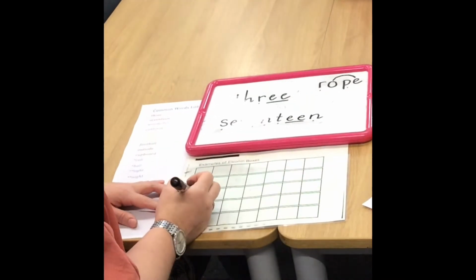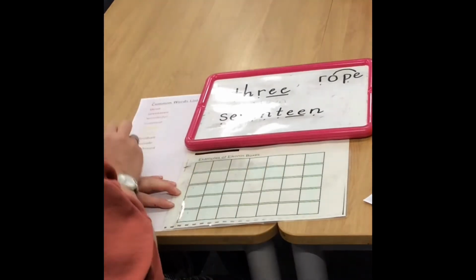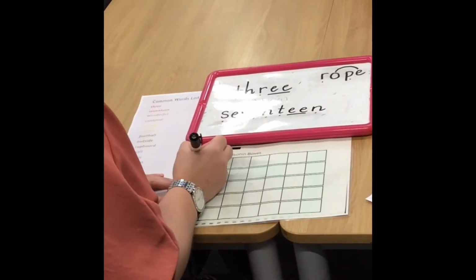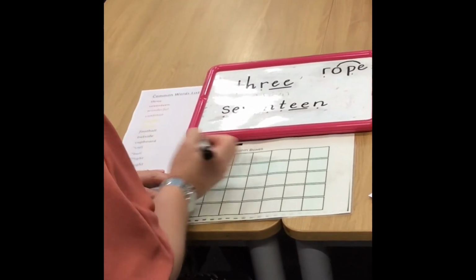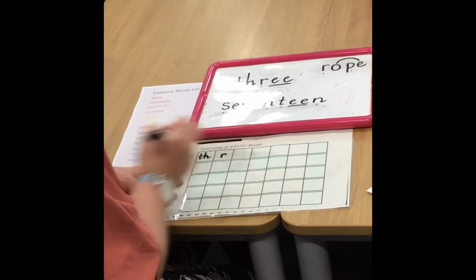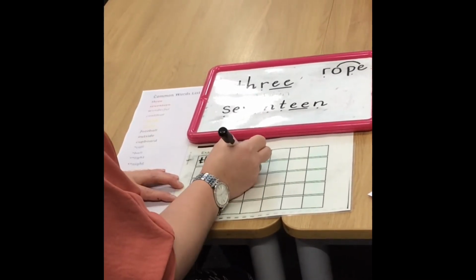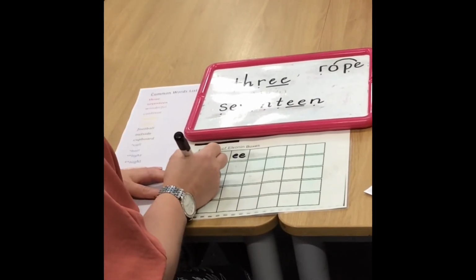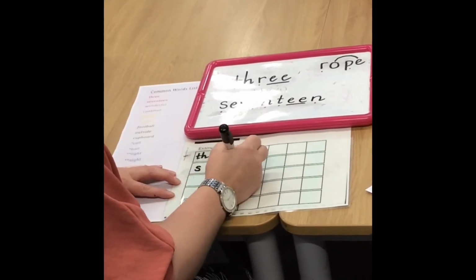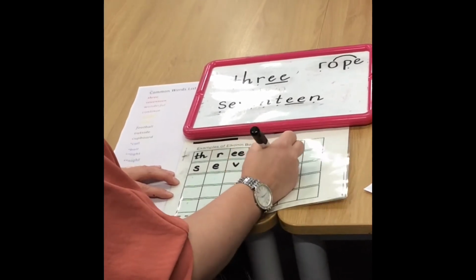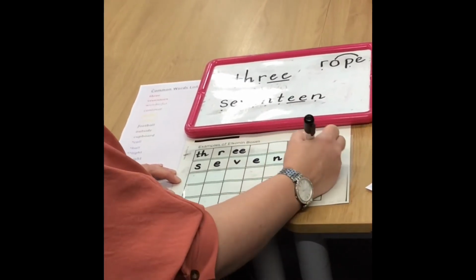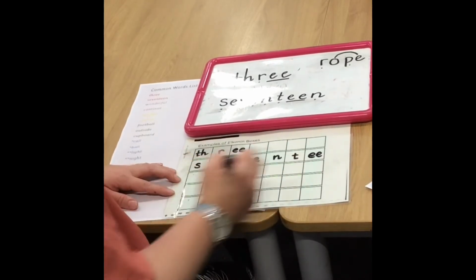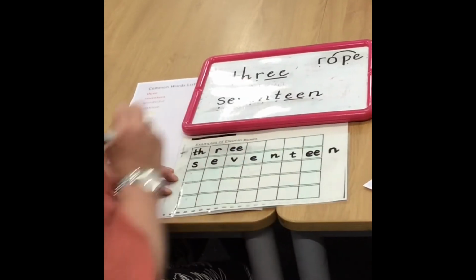Similarly, on Elkonin boxes, 3 has 5 letters but 3 sounds. T and H share a box. R is on its own. EE share a box. 17, S, E, V, E, N, T. The E sound share a box, and N is on its own.